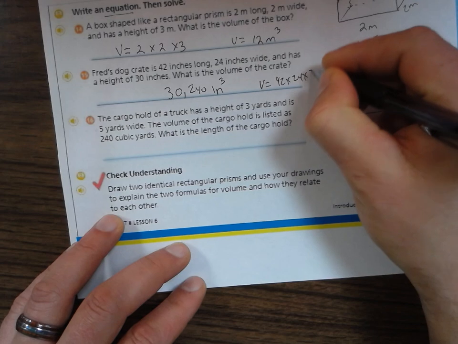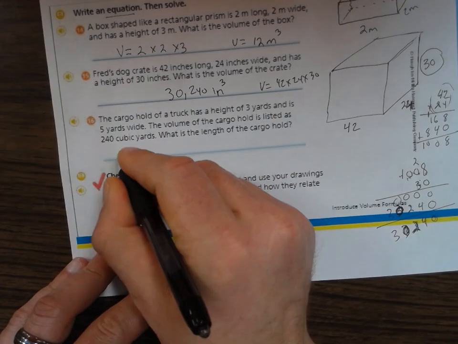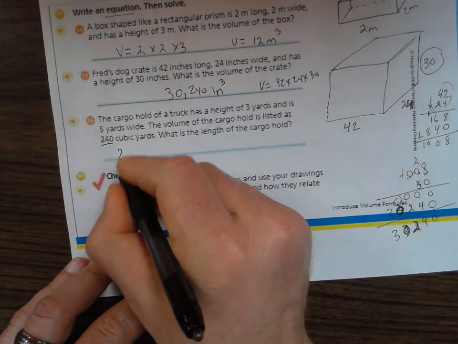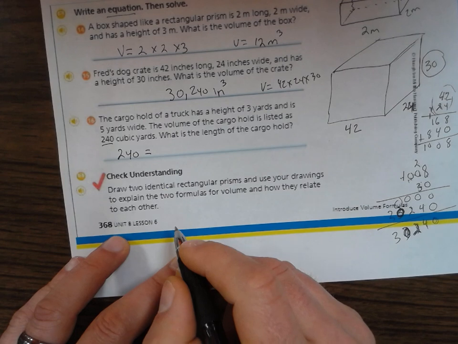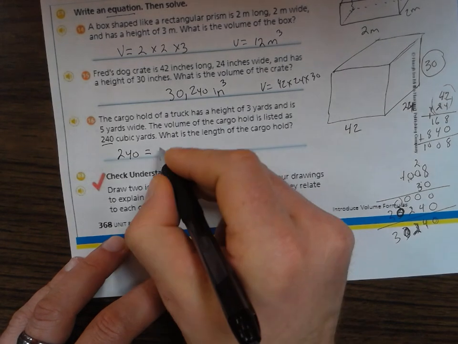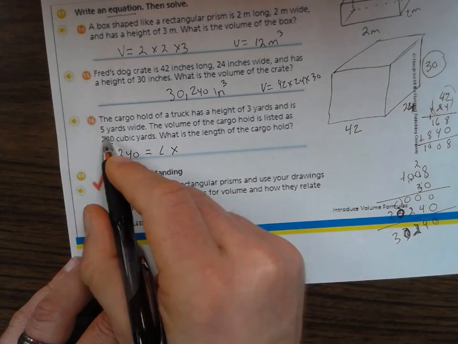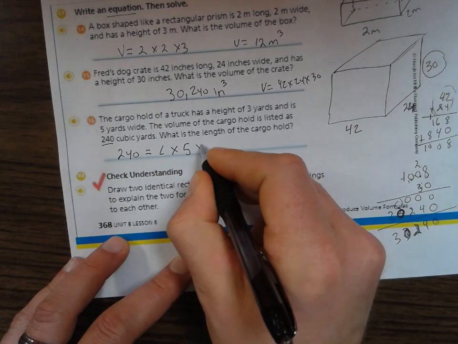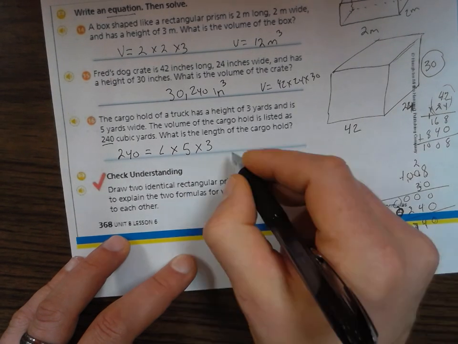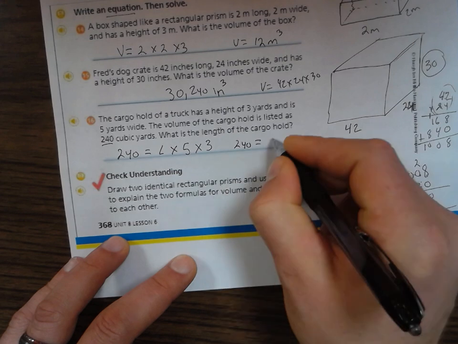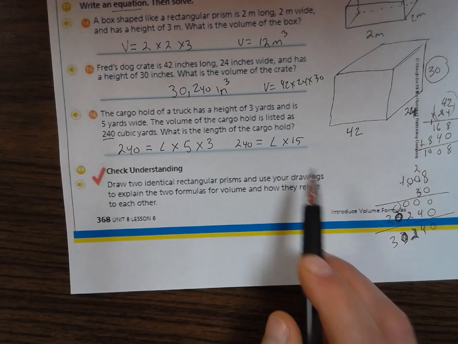For this one, our volume is 240, so put that there. 240 is equal to our length. We don't know, so put L times our width. Our width says 5 yards wide times our height. Our height is 3. Well, so this would mean that 240 is equal to L times 15. So how can I do this? What times 15 is 240?